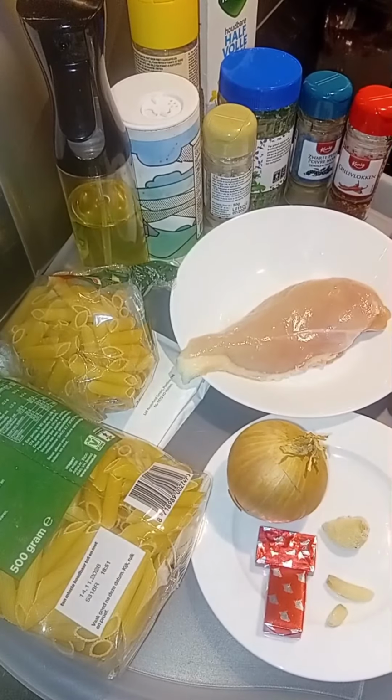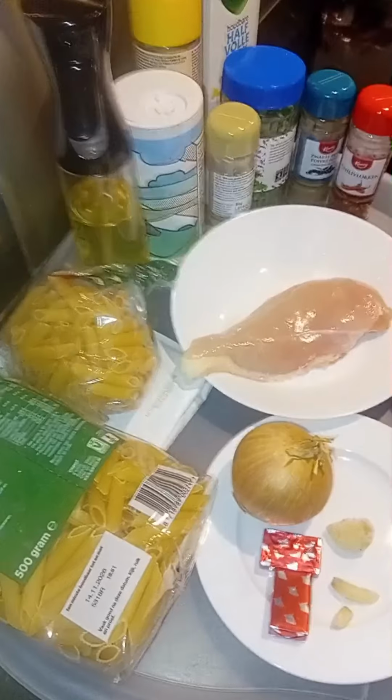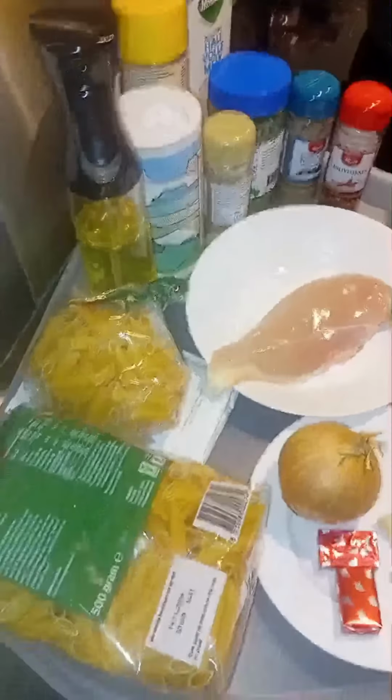Welcome. Join us to make the pasta. We are making creamy pasta today. Do you like creamy pasta?